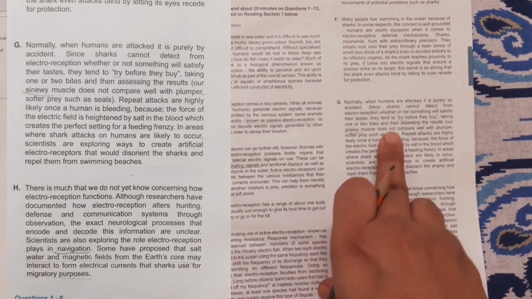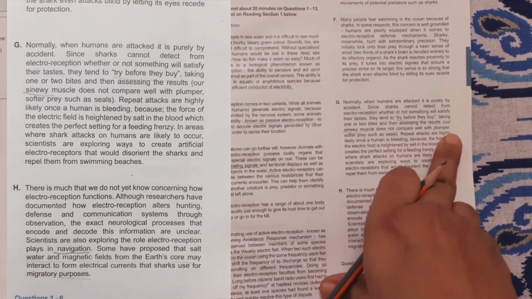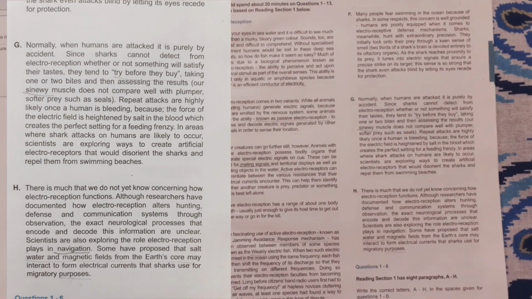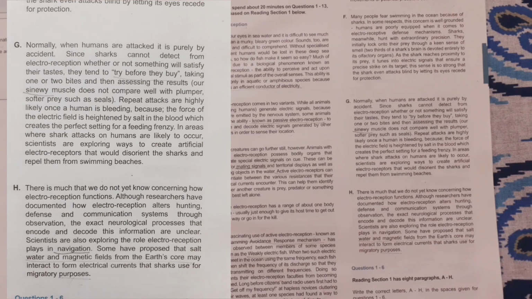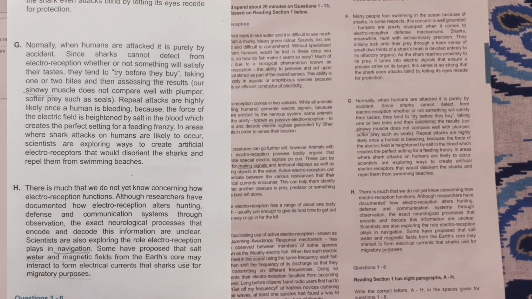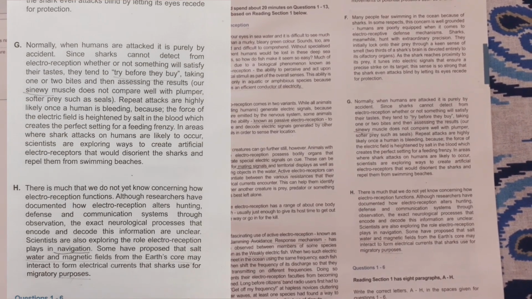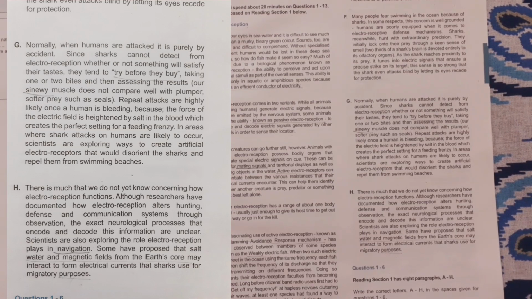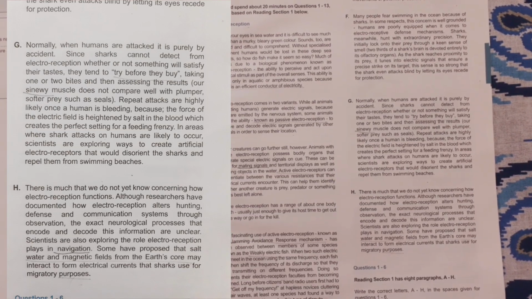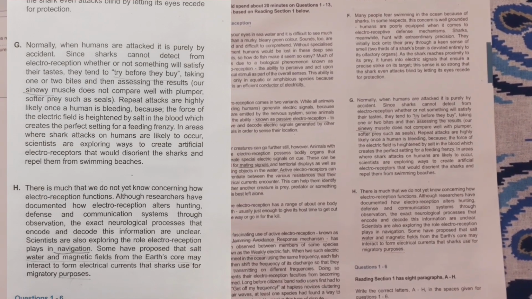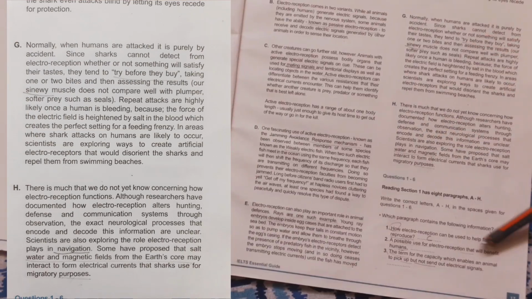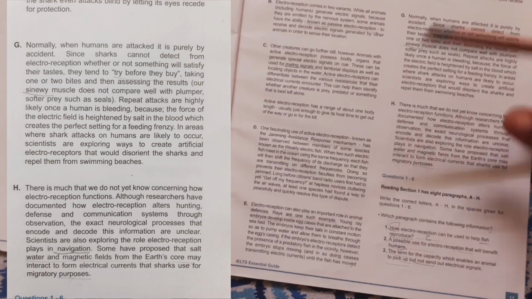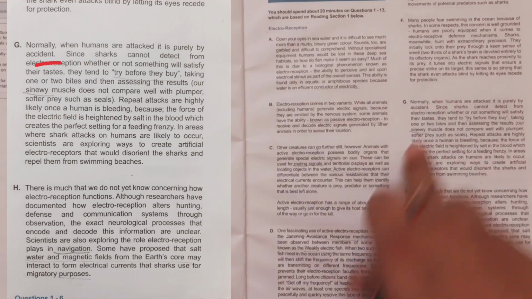Our sinewy muscles do not compare well with the plumper. So repeat attacks are highly likely once a human is bleeding, because the force of the electric field is heightened by salt in the blood, which creates the perfect setting for the feeding frenzy. So a possible use of electroreception that will benefit humans is about the sinewy muscles.